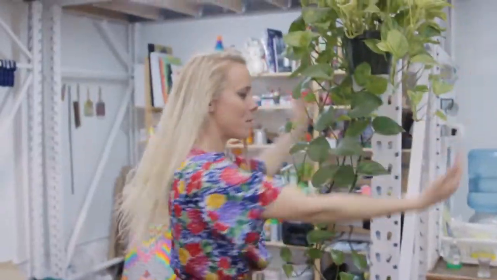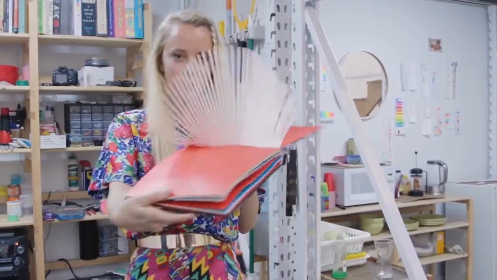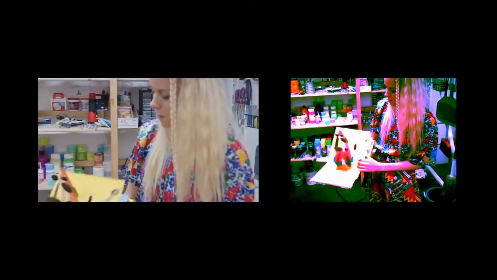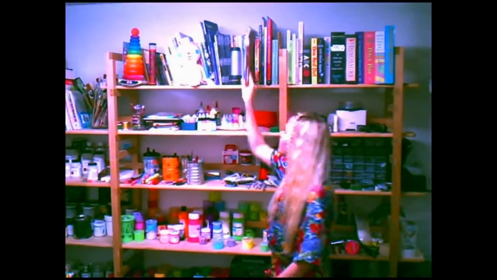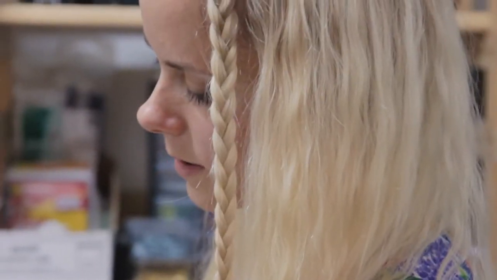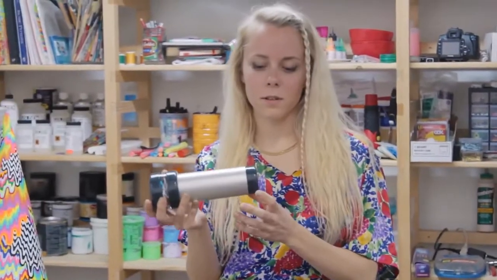These are a few of my favorite things. My beautiful plant. Love the plant. Yeah, really inspired by pop-up books and paper engineering. Tom Friedman, very inspired by his work. He uses a lot of very simple ideas, usually process-based. I have a kind of small kaleidoscope collection.